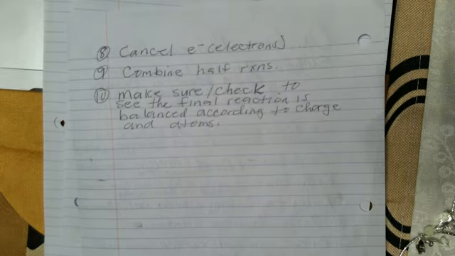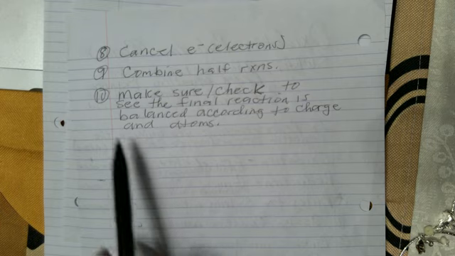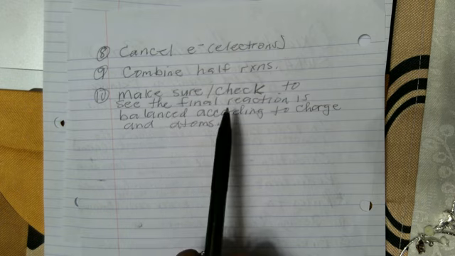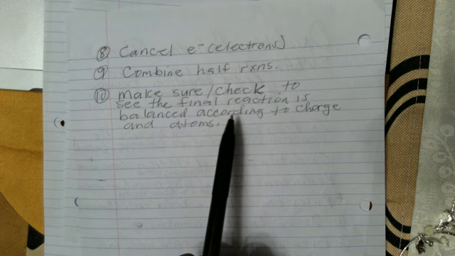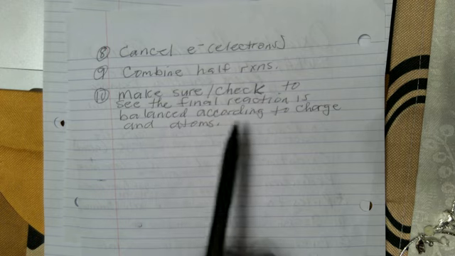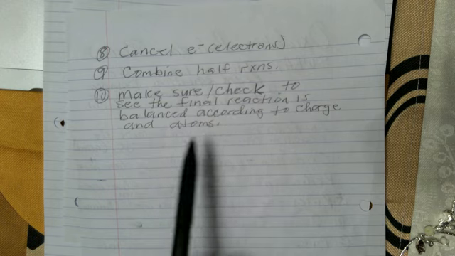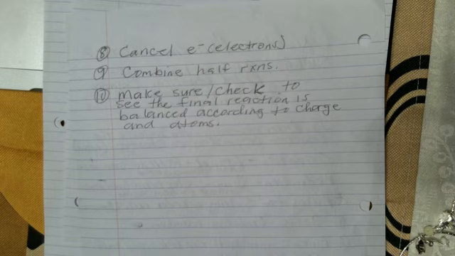Turn the paper over. Number 8, cancel the electrons. Number 9, combine the half reactions. Number 10, make sure to check to see that the final reaction is balanced according to charge and atoms. Okay? So now guys, let's take a look at a reaction.